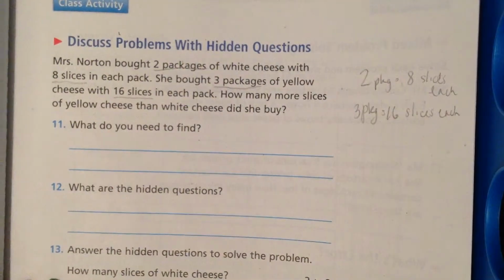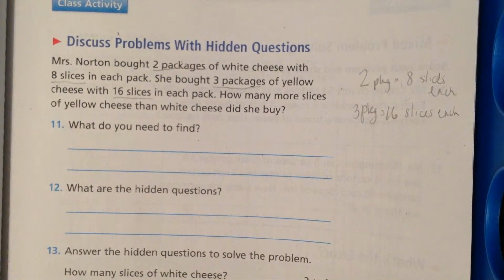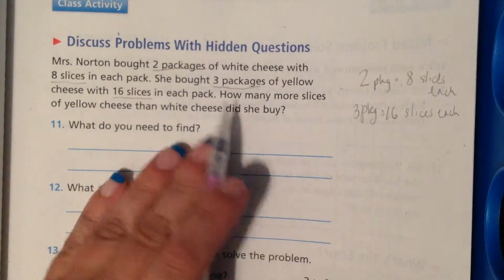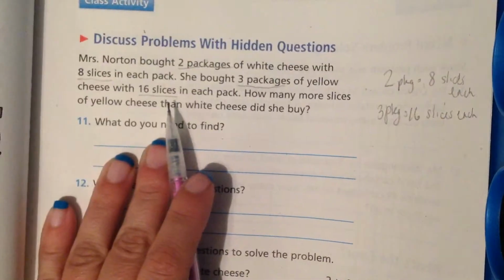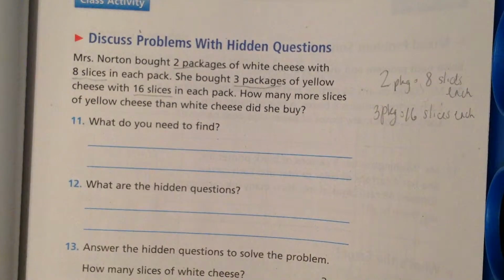So that's giving myself some clues. So what do you need to find to answer this question? How many more slices of yellow cheese than white cheese did she buy? Because I don't have a total yet of either one of those. So what do I need to find out?